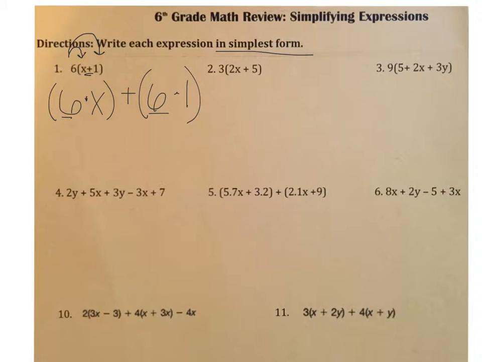Well, I can't multiply 6 times x, so I'm just going to write 6x, or 6 times x, plus 6 times 1 is 6. I cannot combine those together because the two terms are not alike. 6x has the variable x, and 6 is a constant. It does not have a variable. So this is in simplest form.